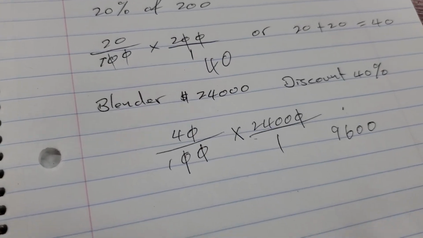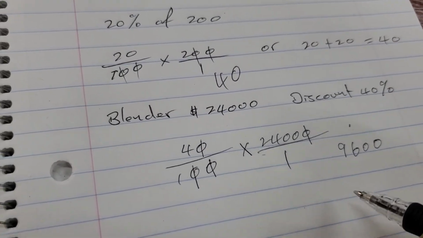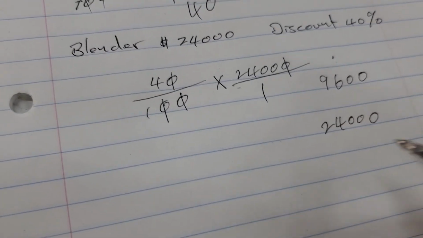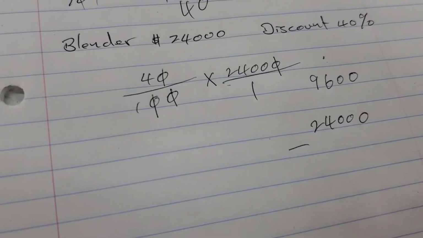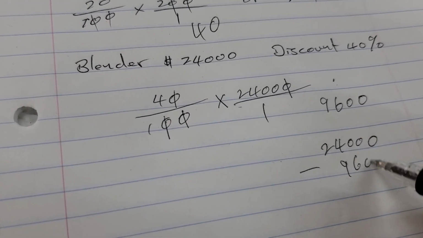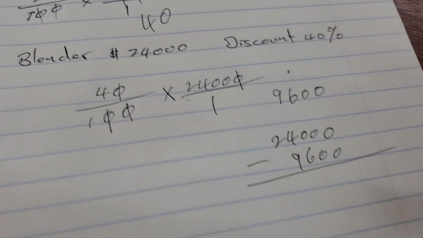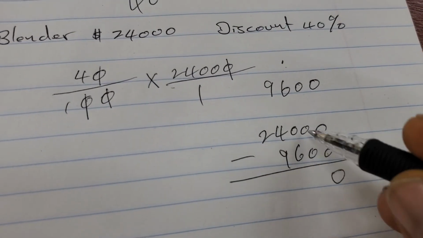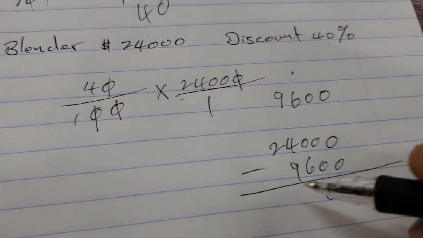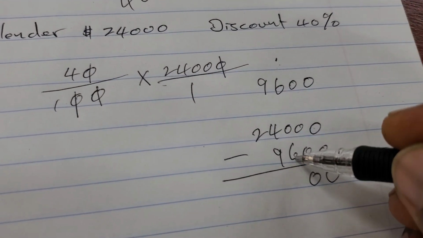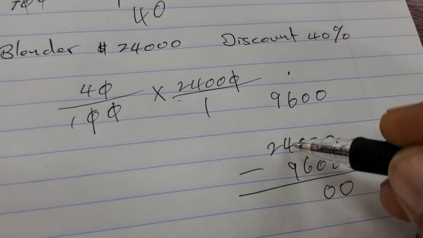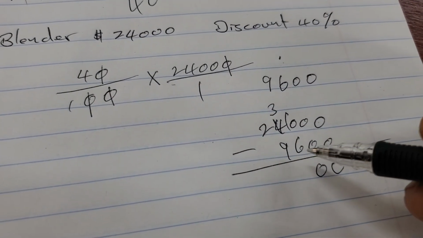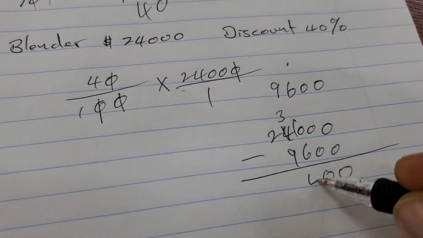Now to know how much money you have to pay, you just get the total, which is 24,000, and you subtract the 9,600. So 0 from 0 is 0, 0 from 0 is 0. 6 from 0 cannot work. You can't take 6 from nothing. So we take 1 from this 4, this becomes 3, and this becomes 10. So 6 from 10 is 4.